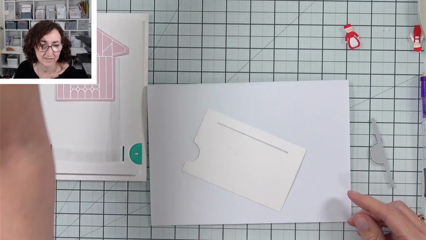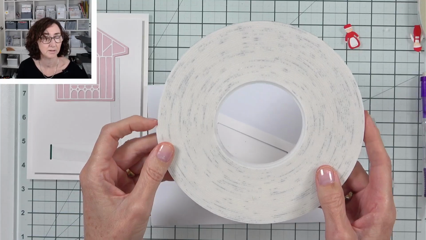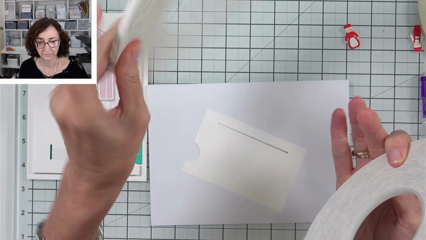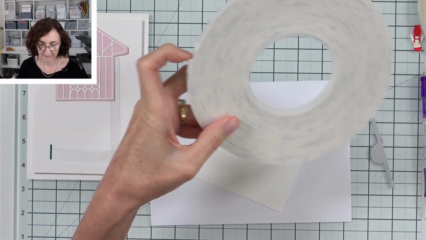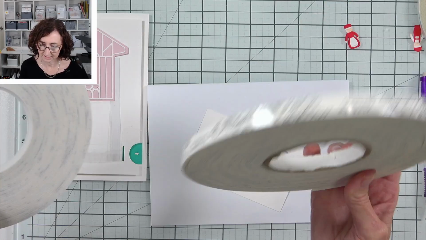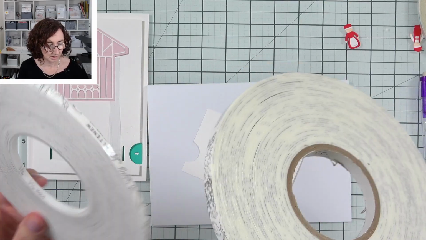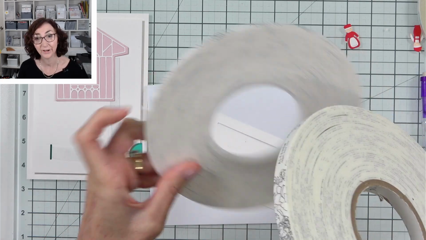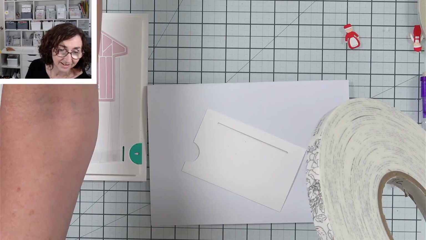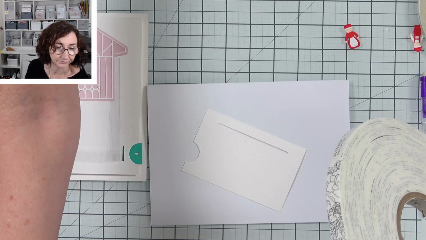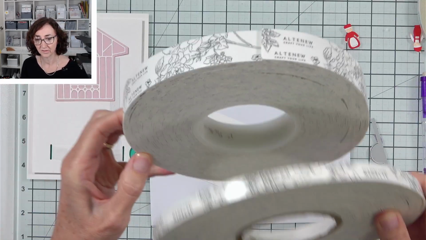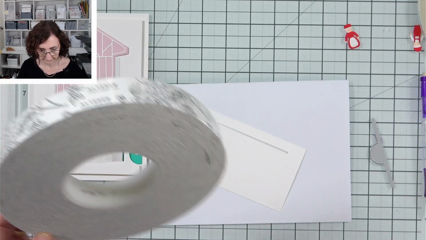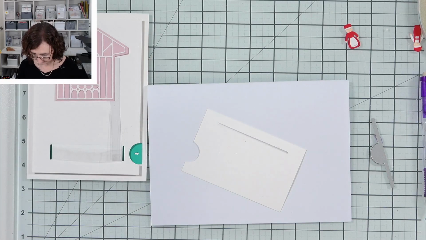I only just worked out the other day. I always thought that this foam tape was the extra fat one from Altenew, and I always thought this foam tape was the same width as this big roll, but it's not. It's only 1 millimeter thick. It's perfect. I know that. Man, my life's going to be so simple now. This is the same width. The fat one is the same width. I never ever thought to look. Anyway, you live and learn.